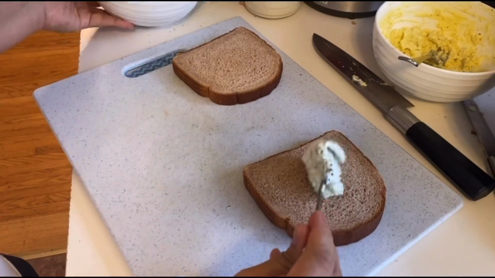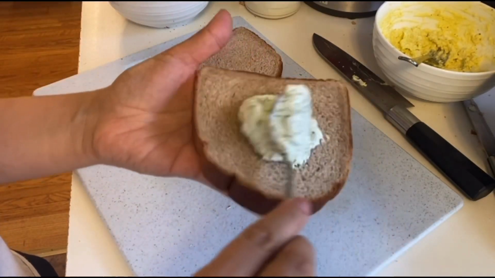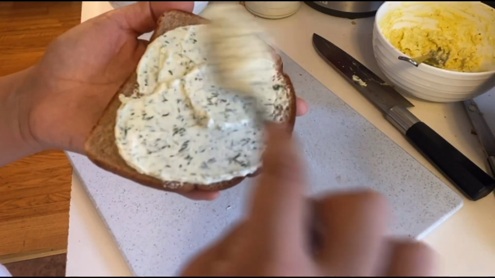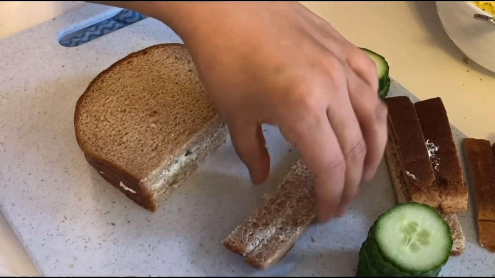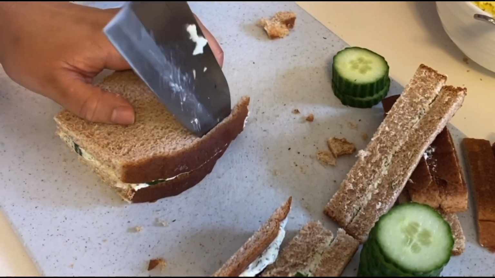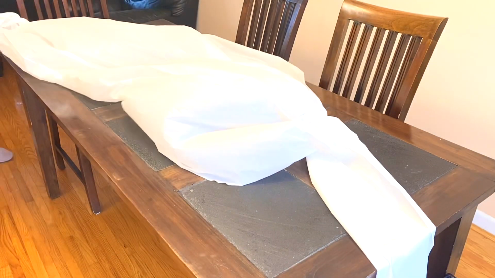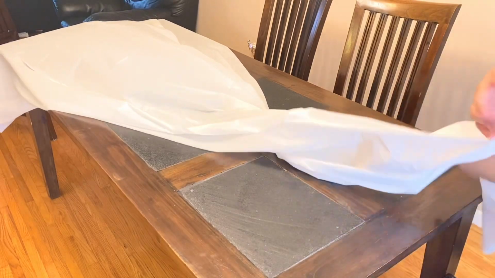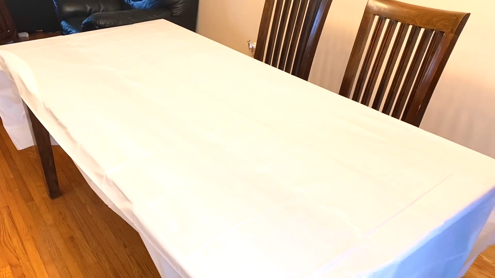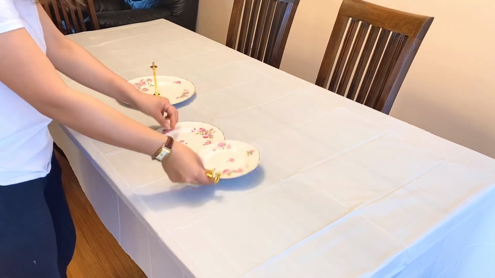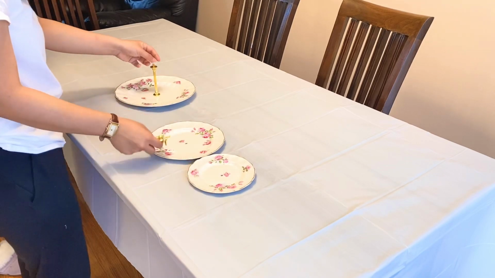And make sure there is no crust in your afternoon tea, because that's just going to ruin your sandwiches. Now I'm going to start prepping the table. I'm going to be using a white tablecloth to highlight the color of my cakes, sandwiches, and the pastries that I'll be using today.